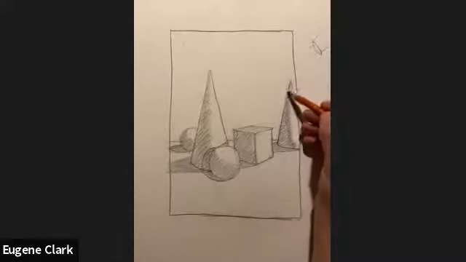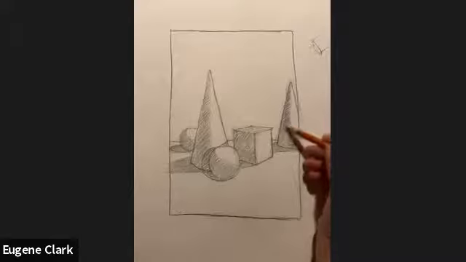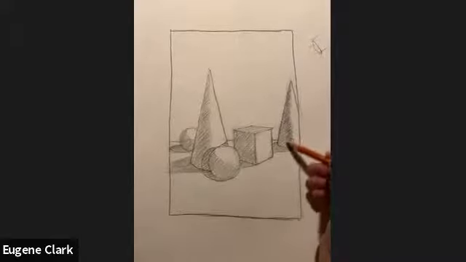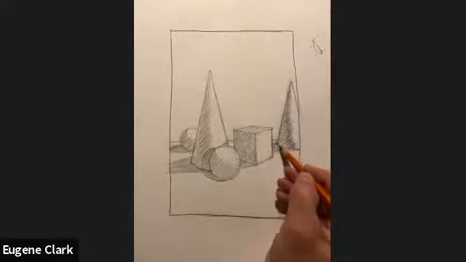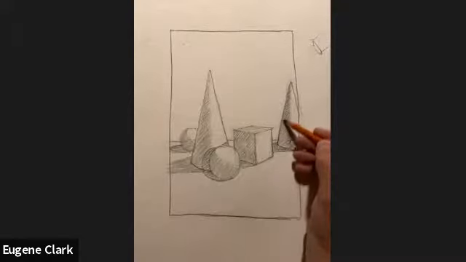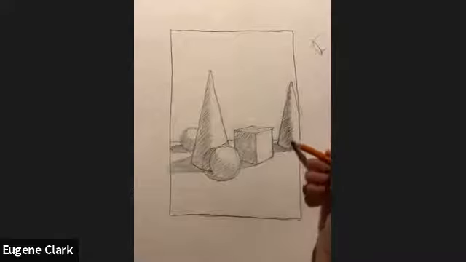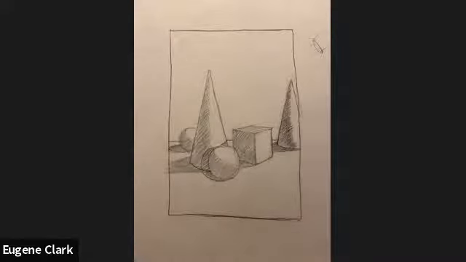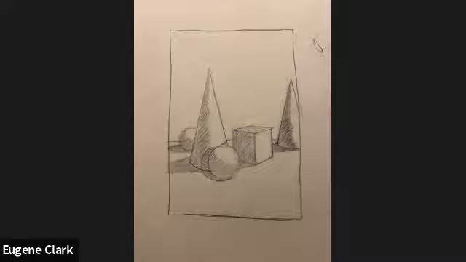And the darker we make this core, the lighter the reflective light starts to appear naturally. And then if I go in here and darken the cast shadow a little bit, you can see already the reflective light is starting to glow, and I didn't even do anything to it. I didn't have to get my eraser out or anything like that and go in there and lift it up.